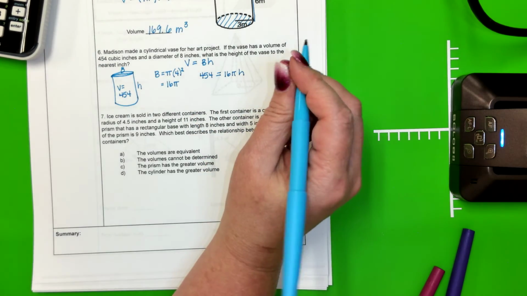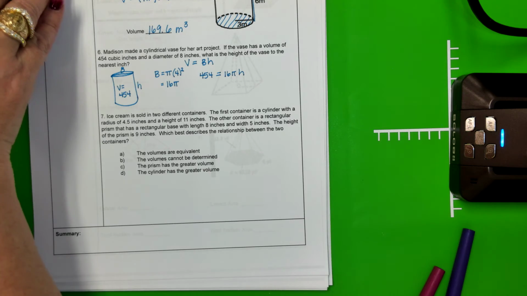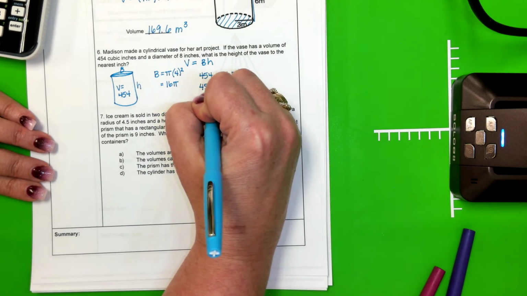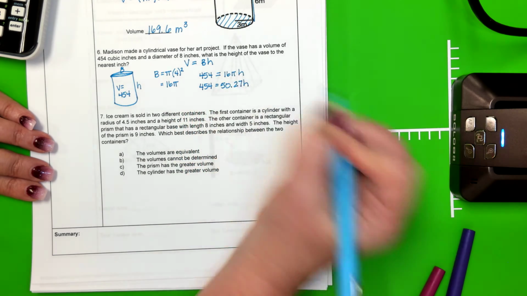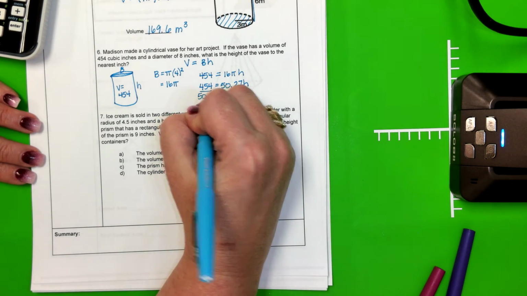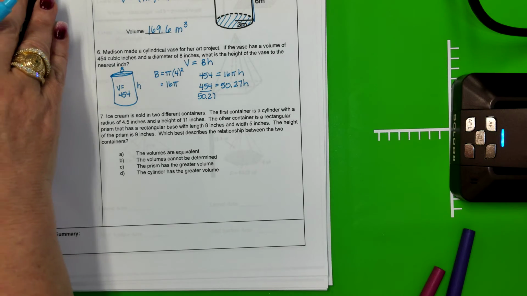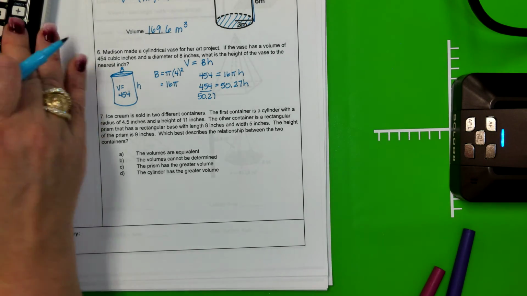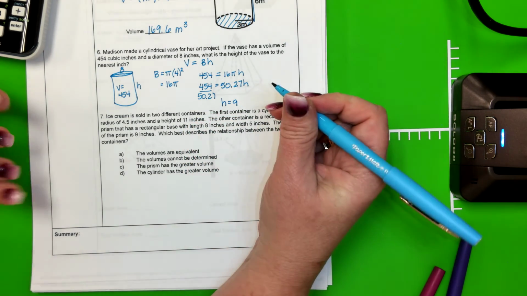Now, you can handle this one of two ways. You can do 16 pi, and you can get that 454 is equal to 50.27 H, and then divide both sides by 50.27. So 454 divided by 50.27, and you get a height of 9.03, or 9.